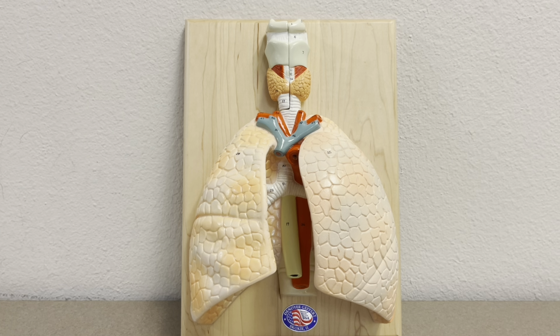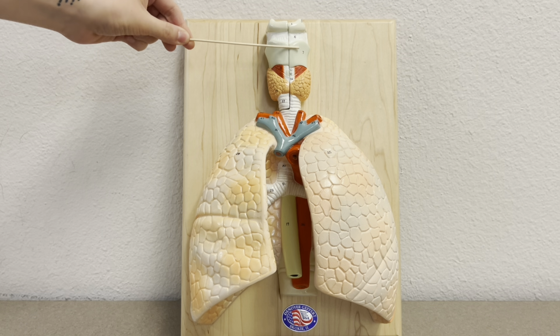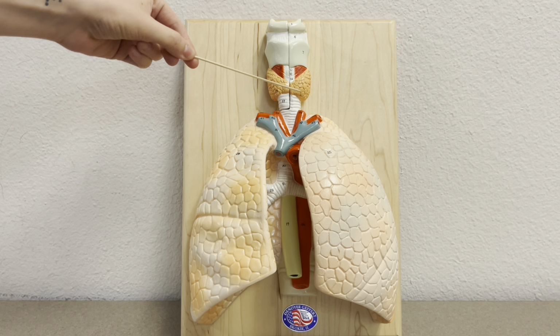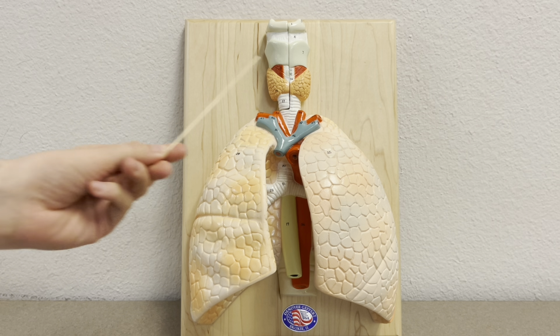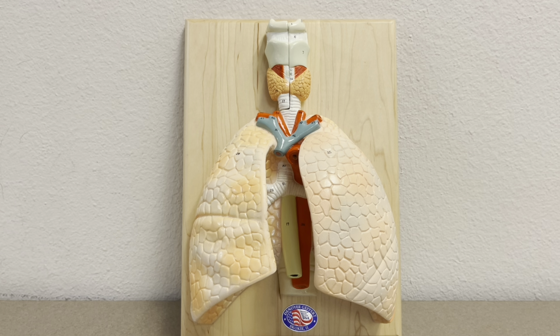Next, let's take a look at the lungs and the structures that surround them. Starting up top, we have the hyoid bone. We're also going to have our thyroid cartilage and our trachea. Moving on down, we're going to have our right lung and our left lung. Now, those lungs are subdivided into lobes.